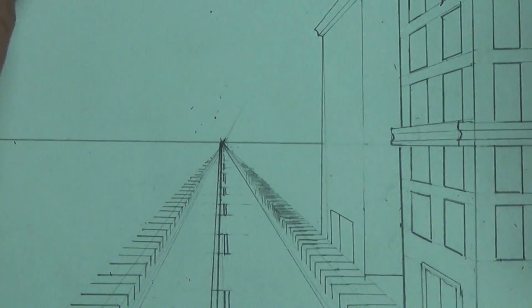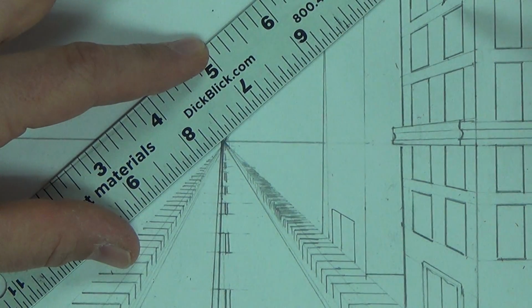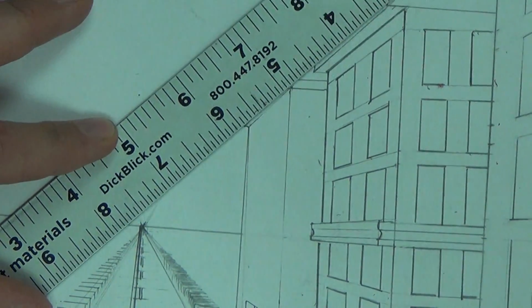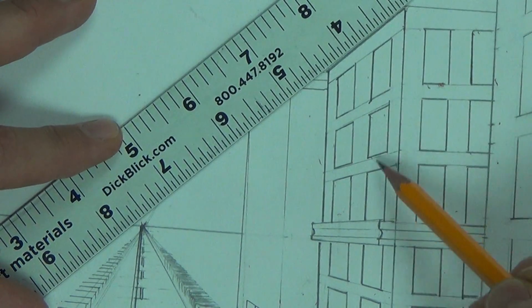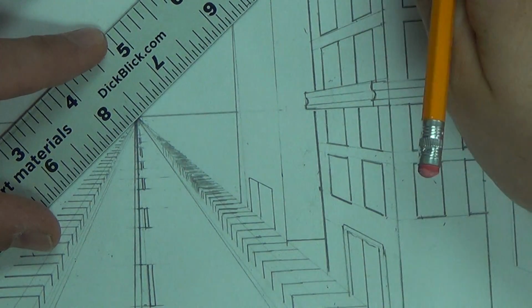Now this building is only going to have a couple rows of windows. So I'm going to use the other building over here to line up. So I'm going to line up these windows to make it on this building. So go ahead and check this out.